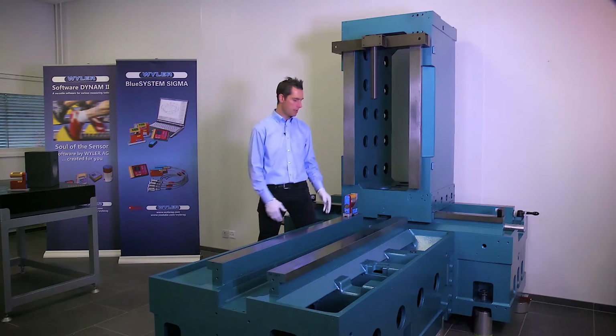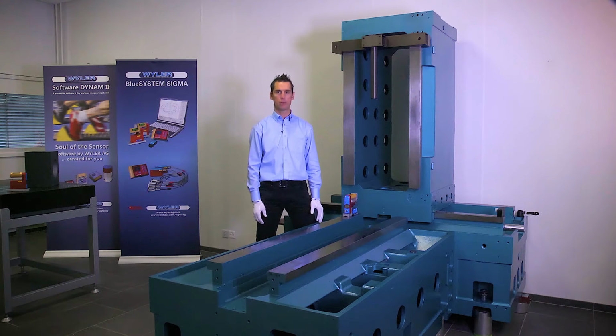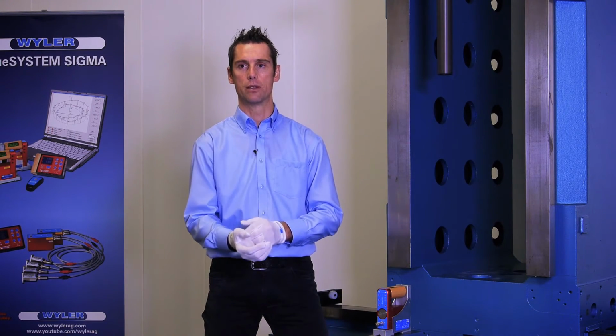Important: instruments with angular bases are prone to be heated up by the body temperature of your hands. We strongly recommend not to touch the base, but to use gloves or a rag.